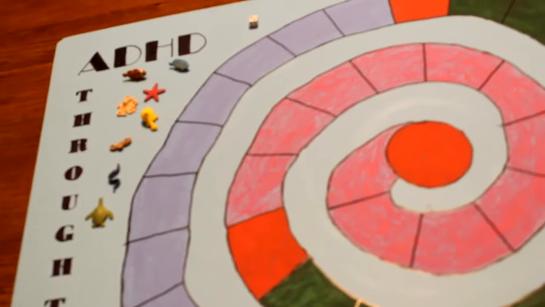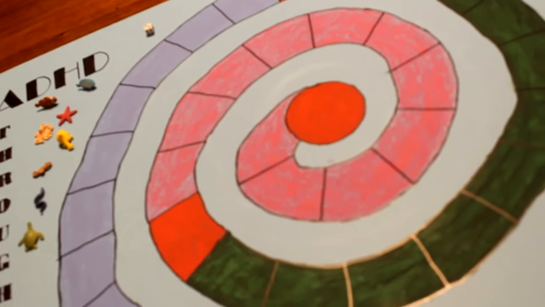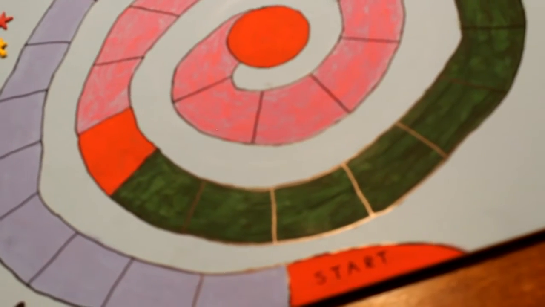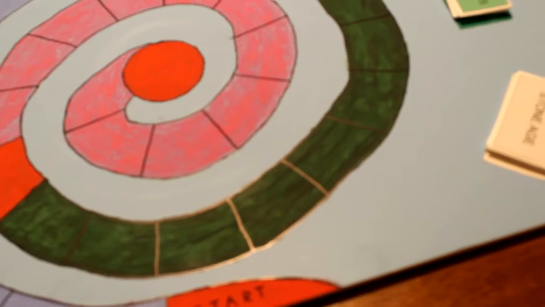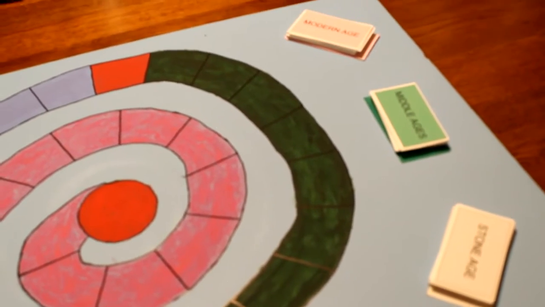I decided to make the board game a spiral because a lot of times your thoughts can feel like a spiral, or like you're spiraling out of control. So I kind of wanted to represent that through the shape of the game board.